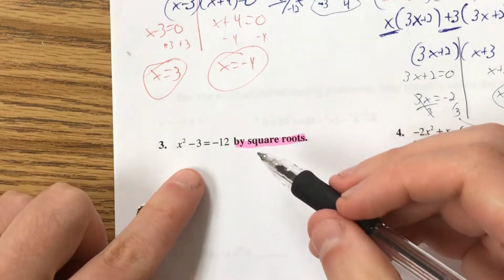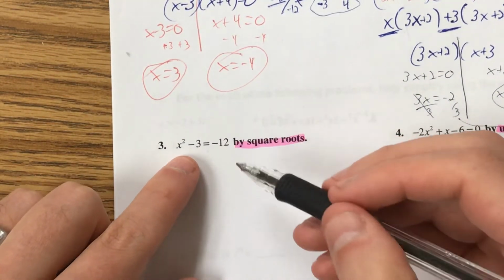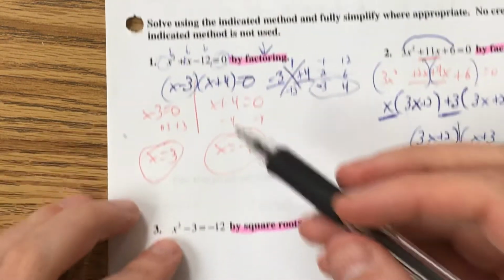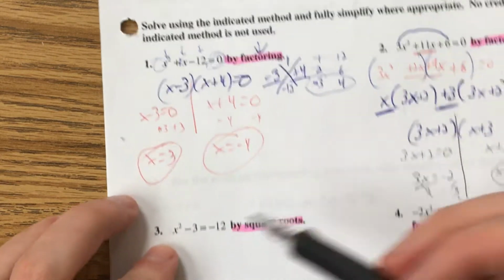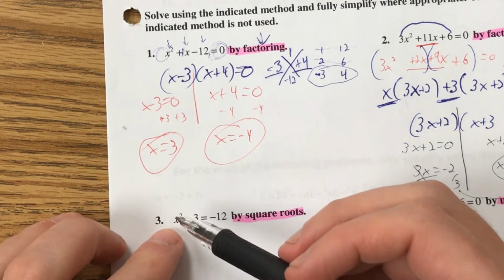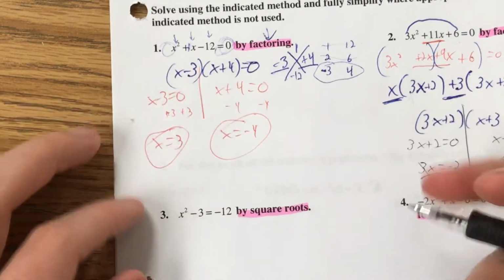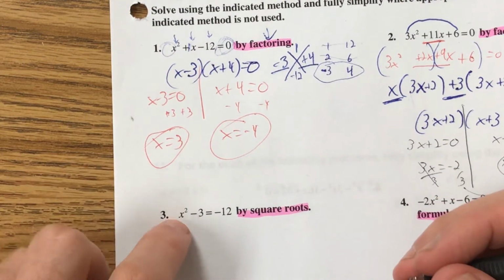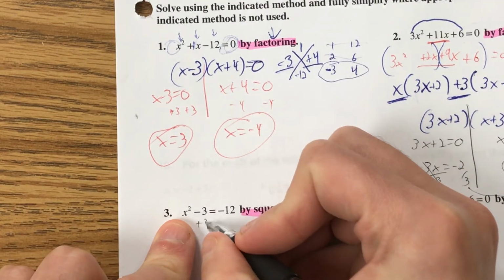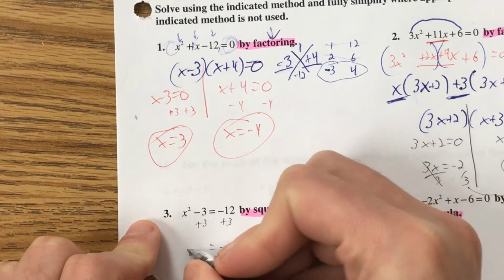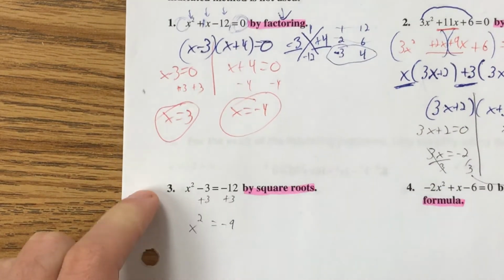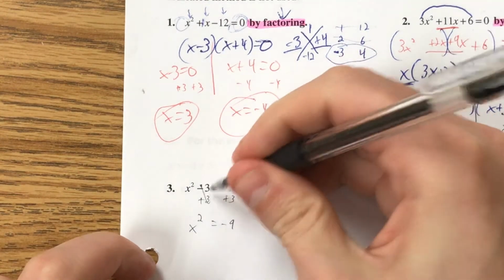This one, solved by square roots, the reason you don't have to factor this one is because there's only one x. In these ones, there was an x squared and an x. But if there's only one x, then you can just go old school, solve for x, get x by itself. In this case, you could add 3 to both sides, and by could, I mean you will, like so, because those will cross out.